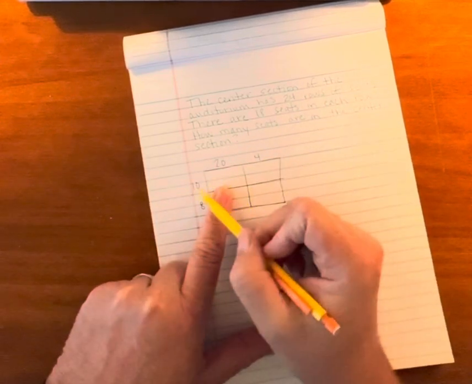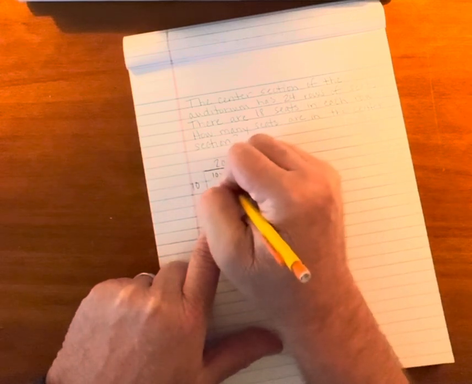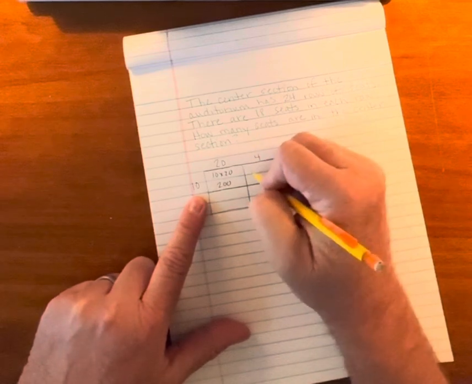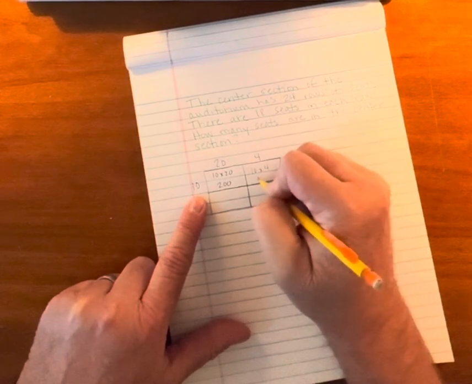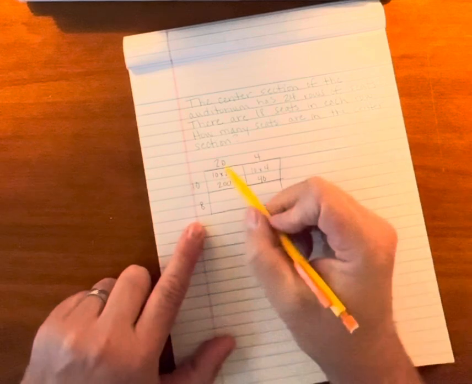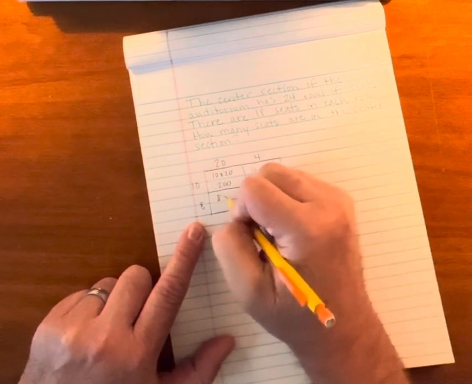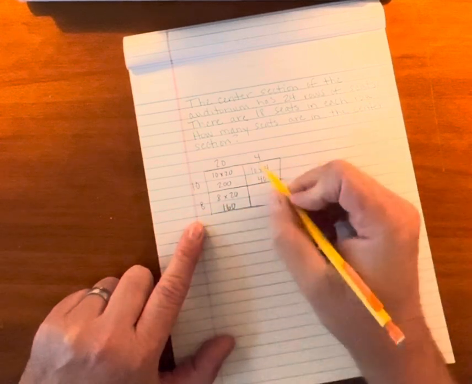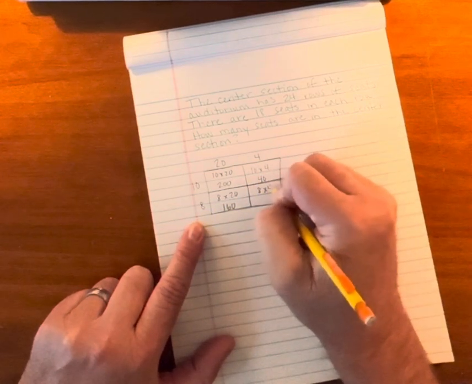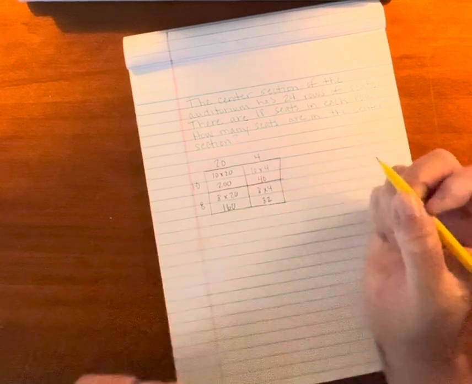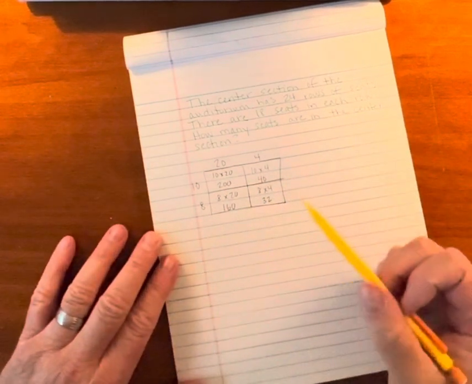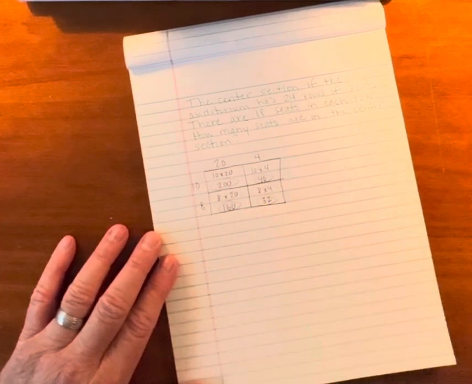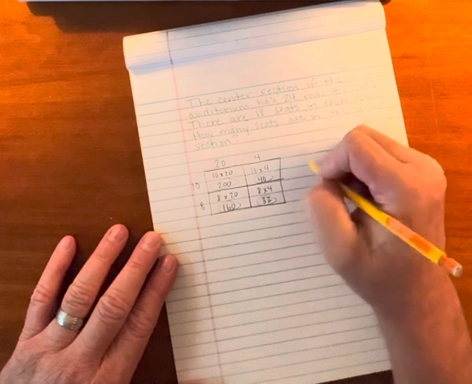So in this first box, it's 10 times 20, and that's 200. This box would be 10 times 4, which is 40. This box would be 8 times 20, that's 160, and 8 times 4, which is 32. Then what we do is we take those 4 partial products and we add them up.